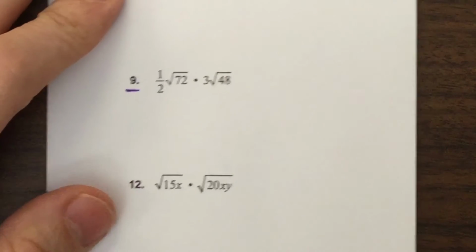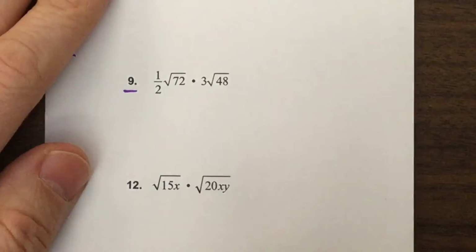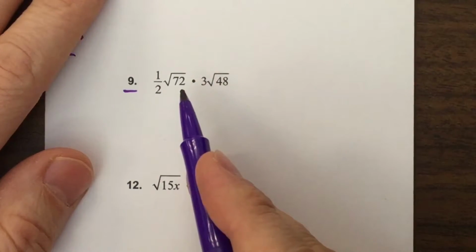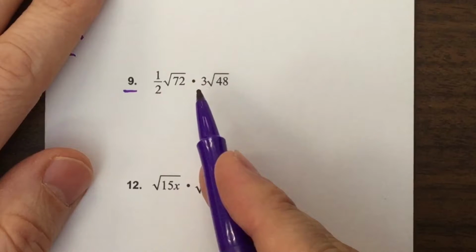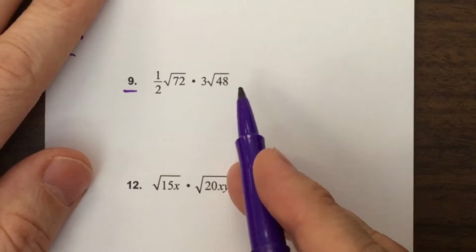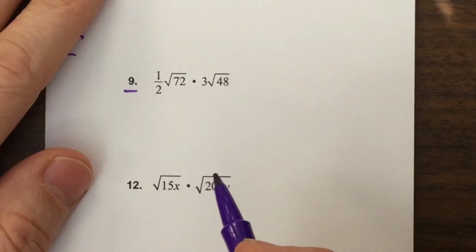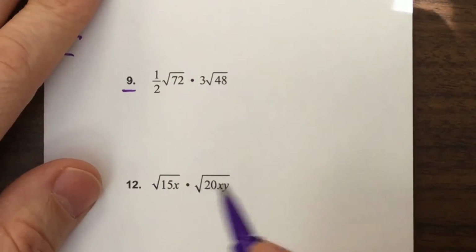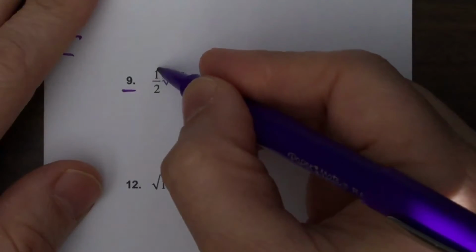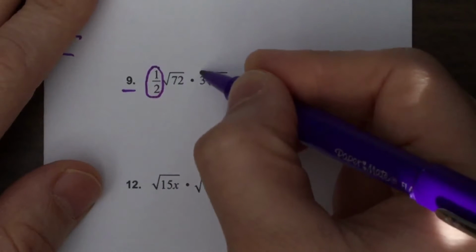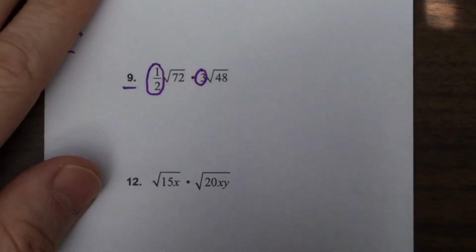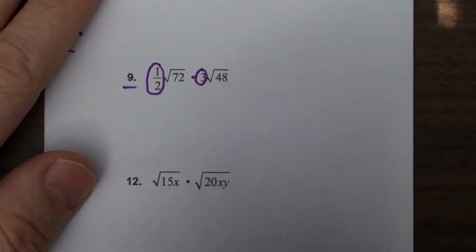Let's try number 9. Okay, we have 1/2 times the square root of 72 times 3 times the square root of 48. So what we're going to do is multiply the things that are in the same position. For example, this 1/2 and this 3 can multiply together. Okay? I could do that now, or I could wait and do it at the end.